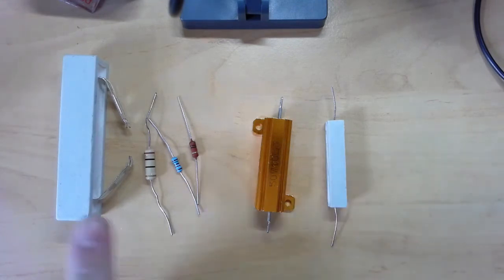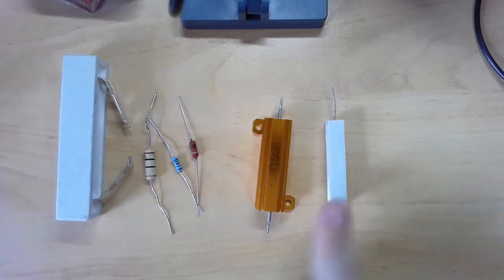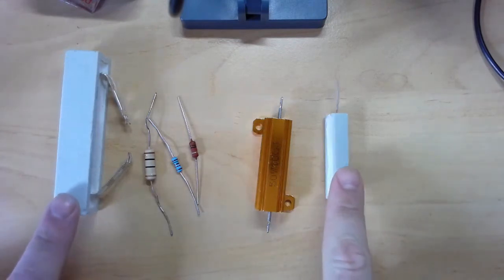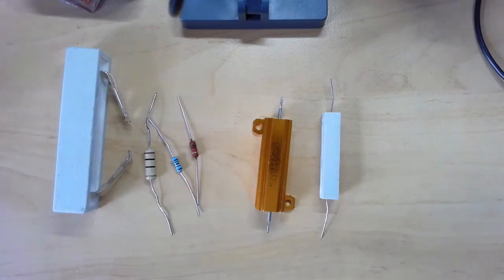These two here are also high power resistors. This one's up to 10 watts, this one's up to 50 watts. I've turned their values away from you because you're going to be working out what the resistance is of those two at a later stage.